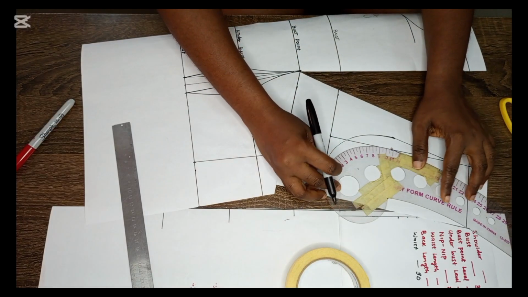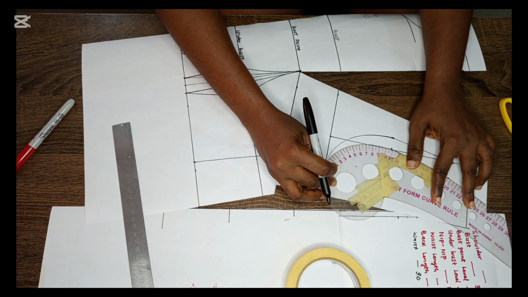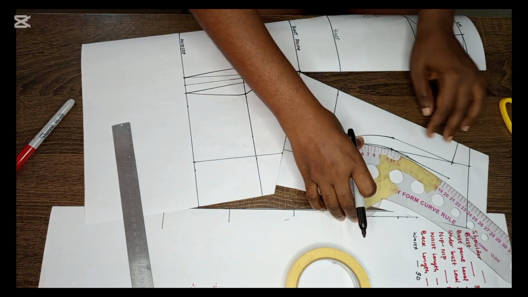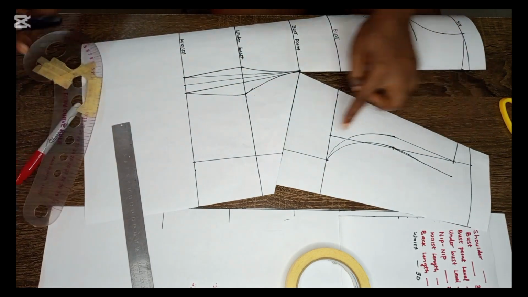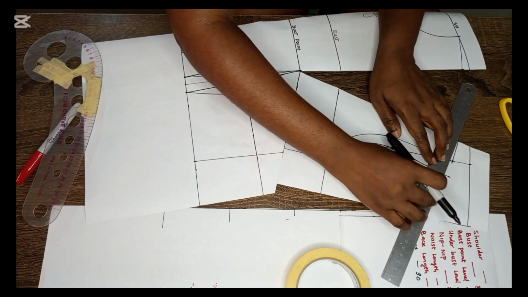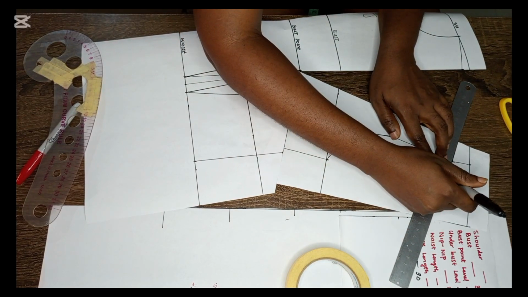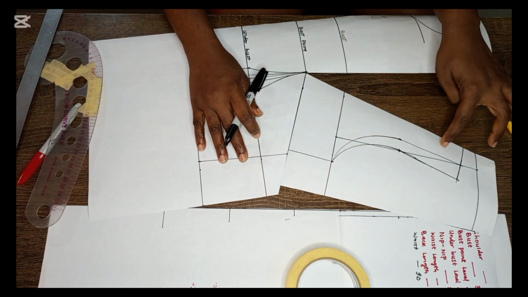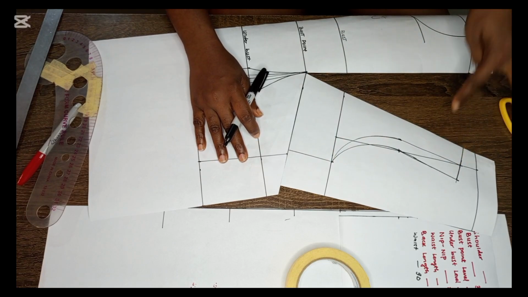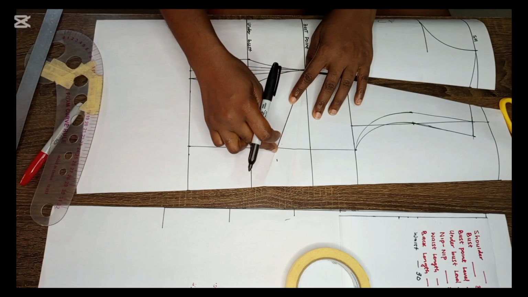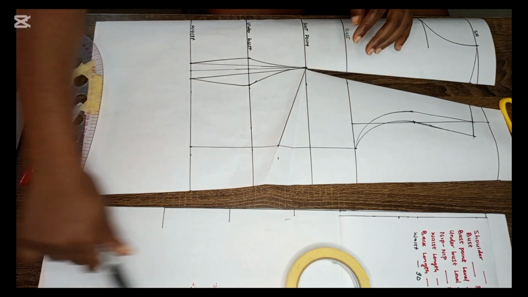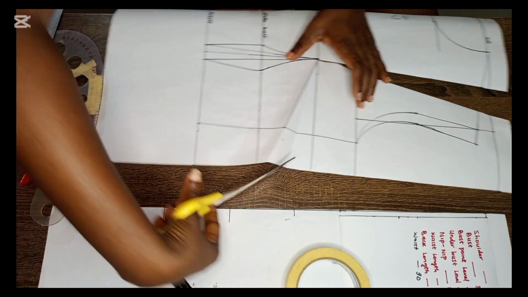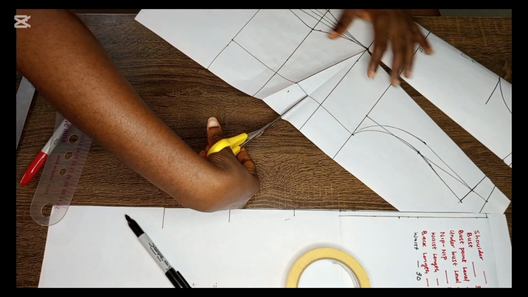So this is our new armhole curve. We'll extend. We'll need to close this shoulder line. We'll need to open this.